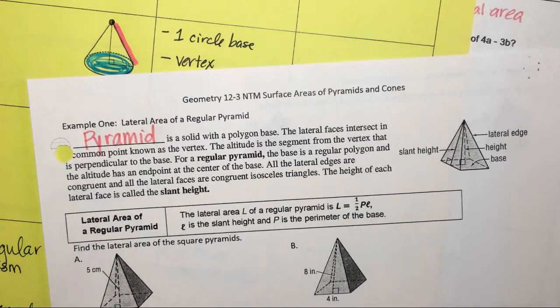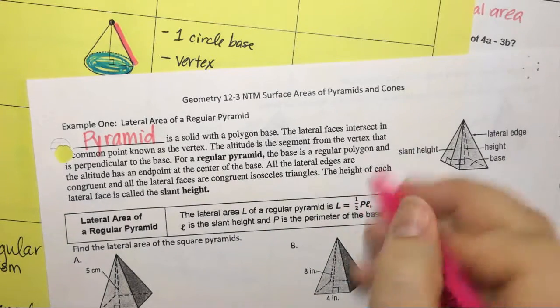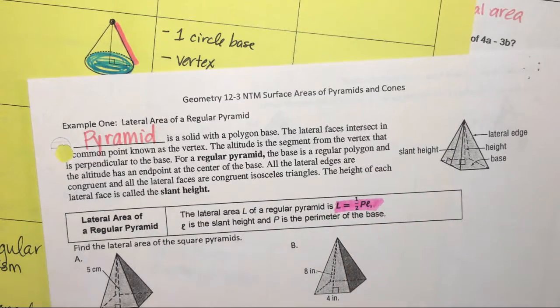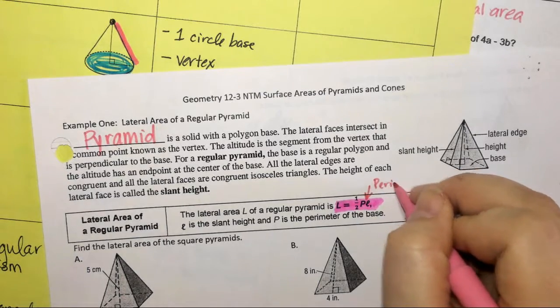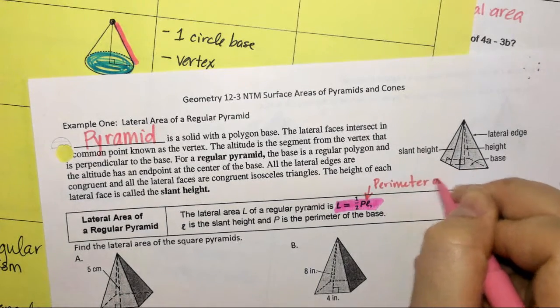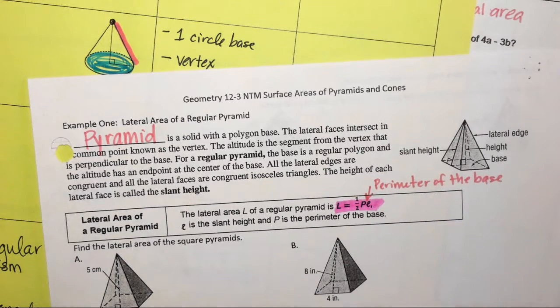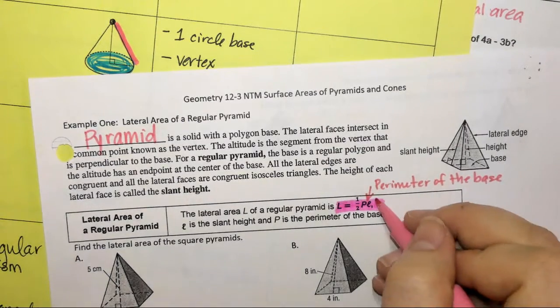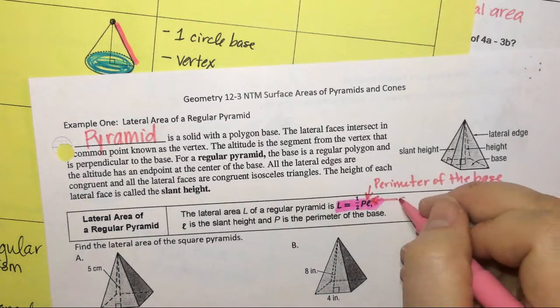Okay, the formula we need looks really similar to the ones we've been using because it's got the 1/2 and the P, and the P is still for the perimeter of the base. But the new thing is this cursive L. That cursive L in the formula stands for the slant height.